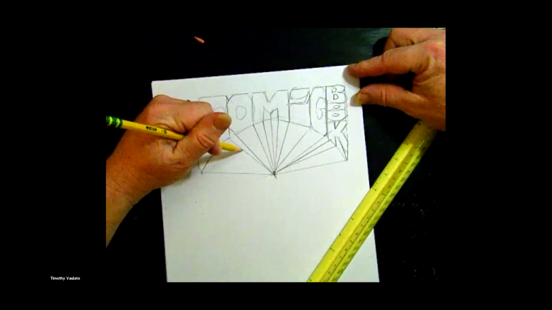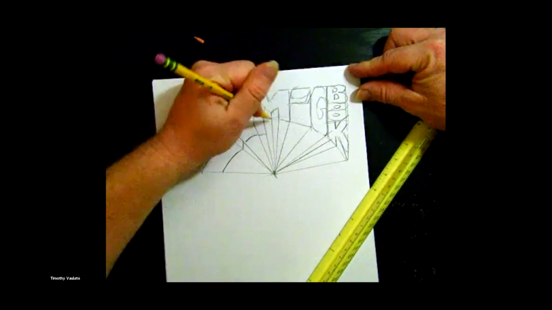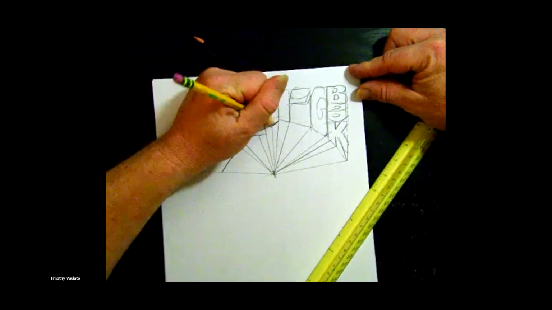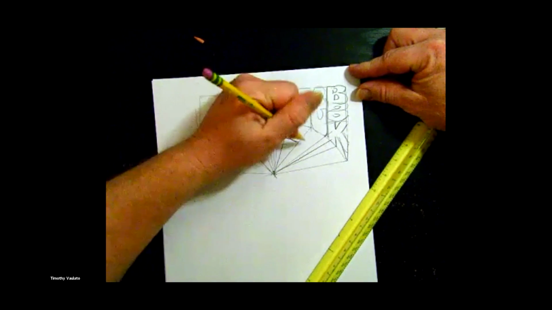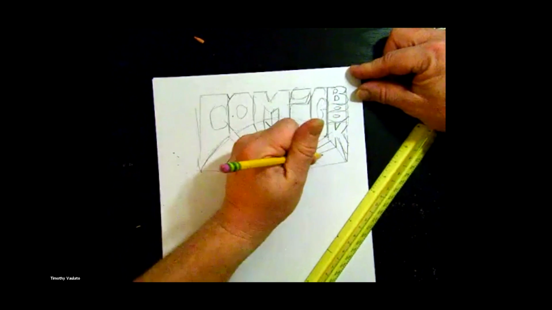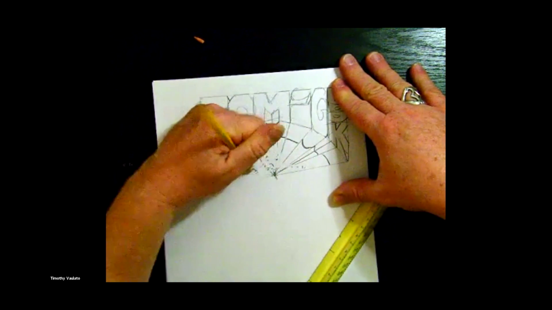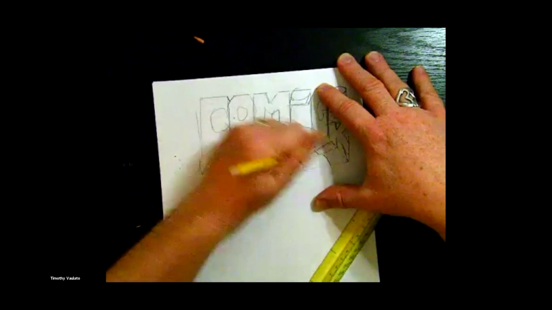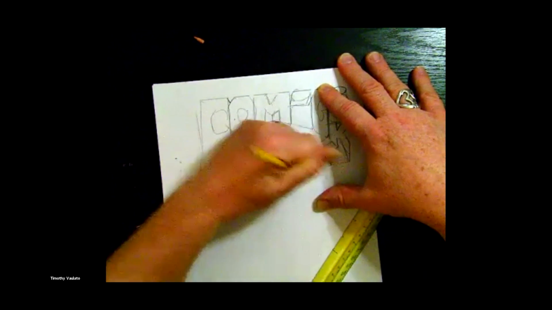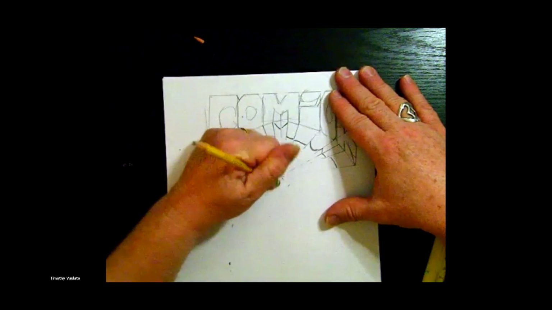But then all I have to do to parallel these is go like this. All right. And then my M comes up. My I is here. My K like so. The other part of my K like that. I erase these guidelines. I double check everything. Make sure it looks cool and tight. And once that's okay, I can actually even get rid of the vanishing point because I've got no more to do with that, right?